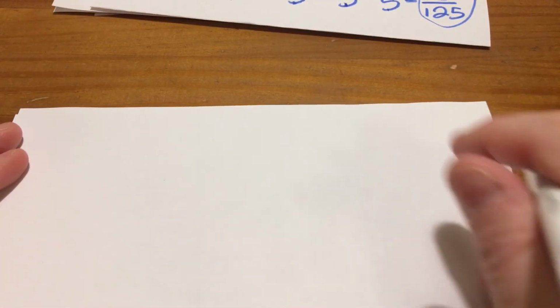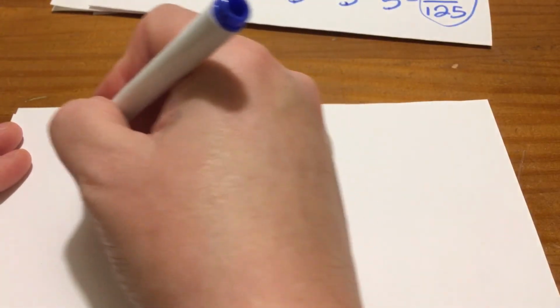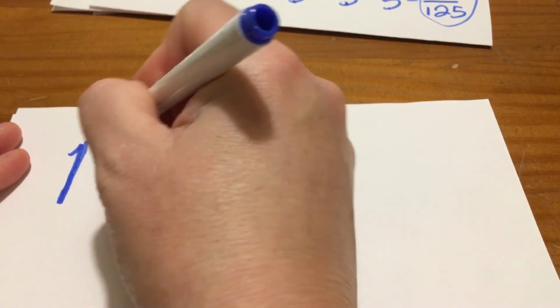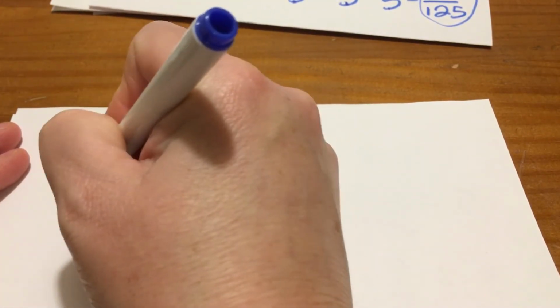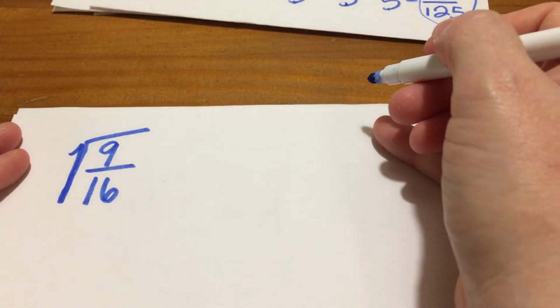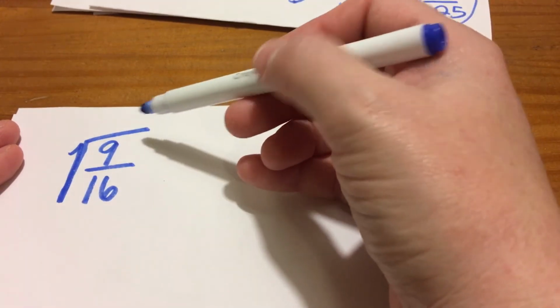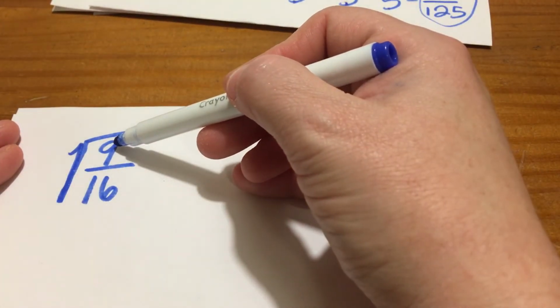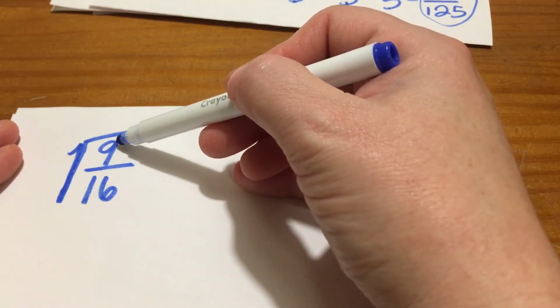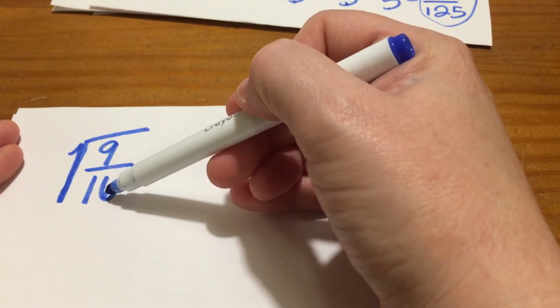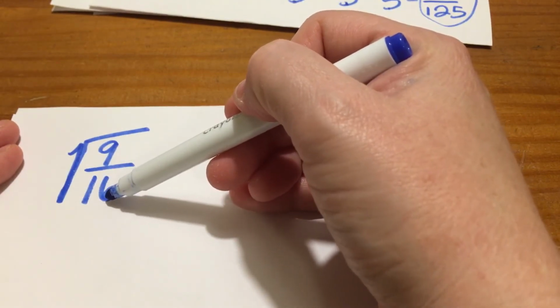But they're going to have you do that with fractions as well. So if you have a large fraction, or a large square root, find the square root of 9 over 16. All you do is you do the square root of 9 first, do the top, the numerator, and then you find the square root of the bottom, the denominator, 16.